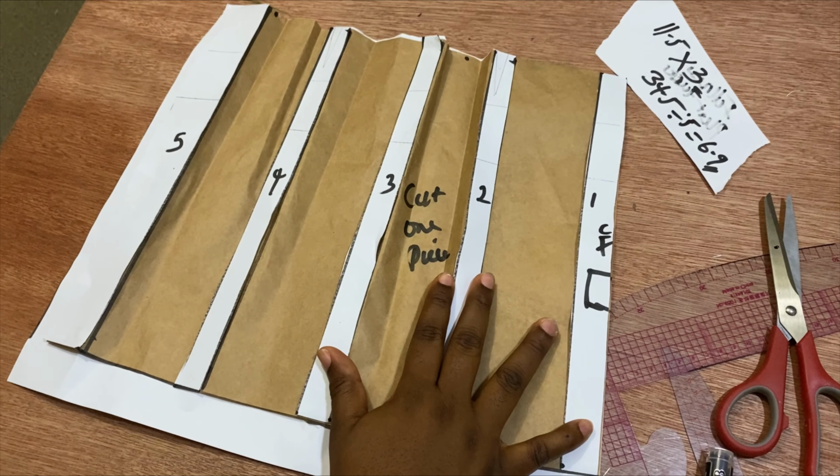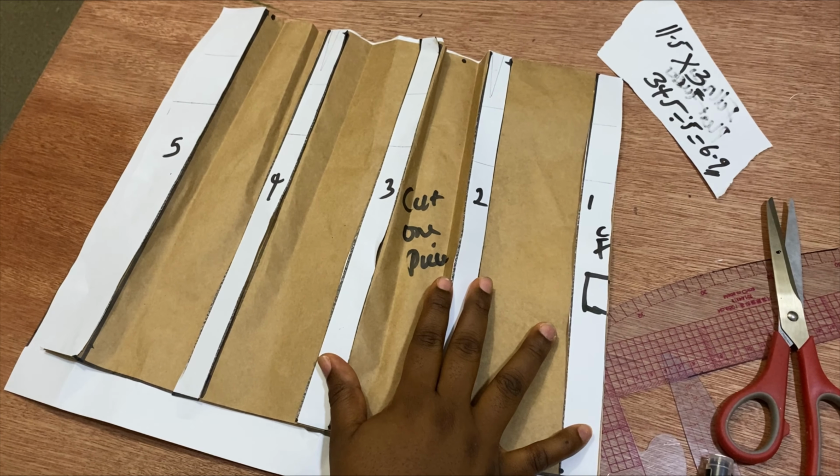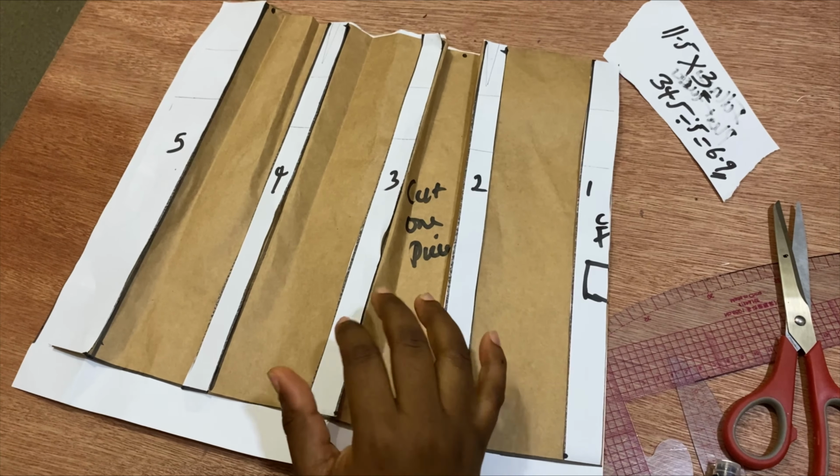So this is our method of controlling fullness. We have knife, we have inverted, and we have box.